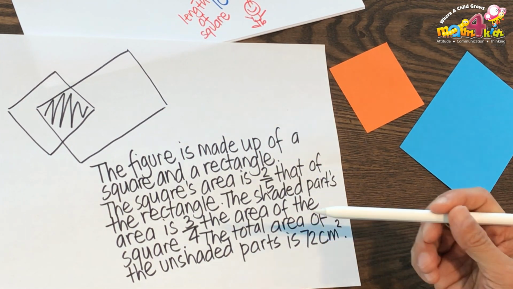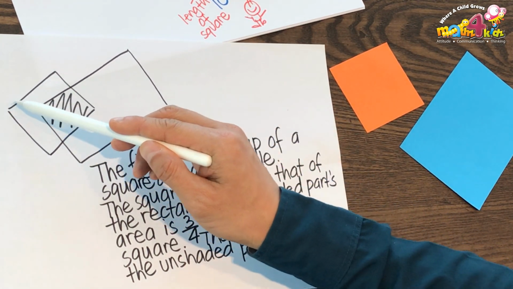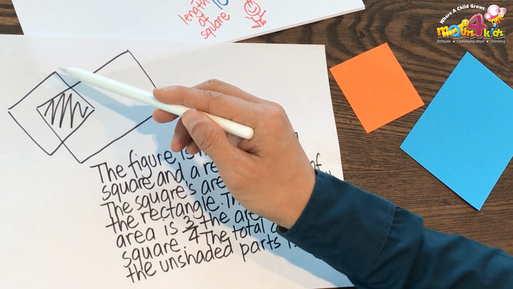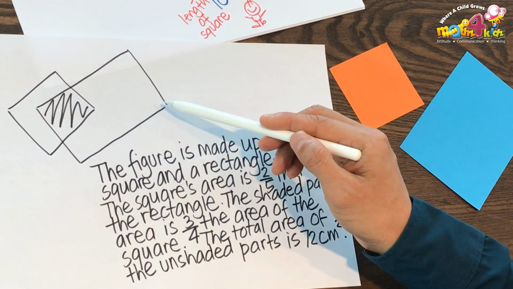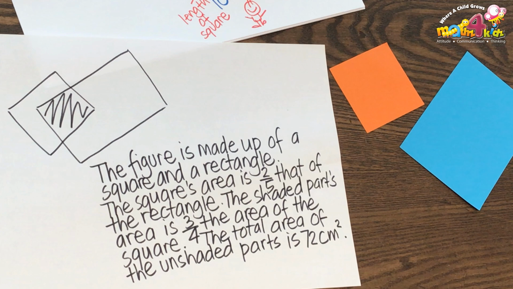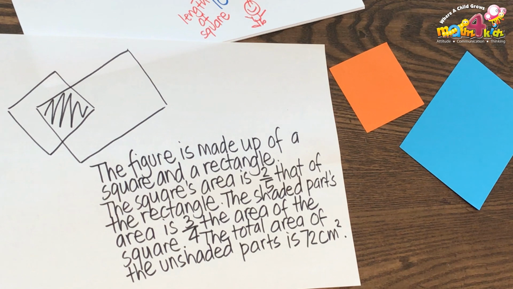Presently, unlike for the square, where we can find the length of the side of the square, which is 6 centimeters, presently, we are unable to calculate how long this is and how long that is. The first way to challenge ourselves is to state the additional information that we need in order for us to find the length of the sides of the rectangle.